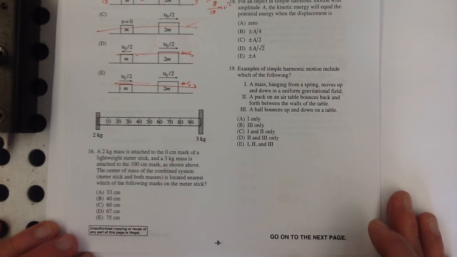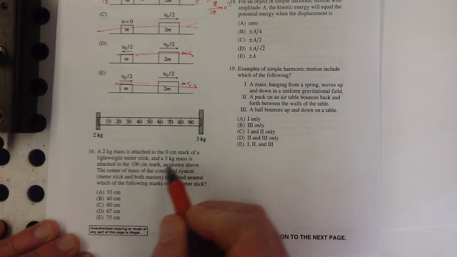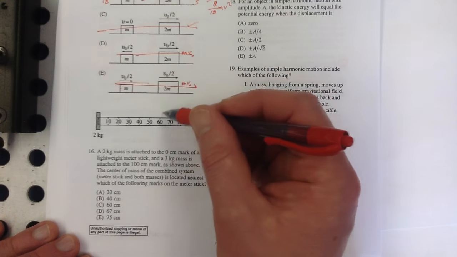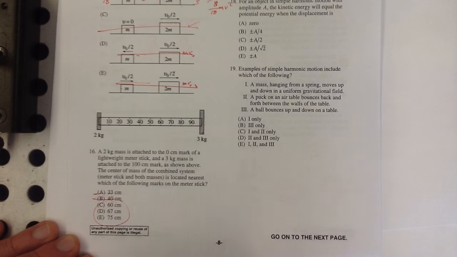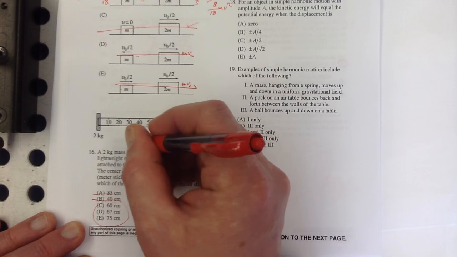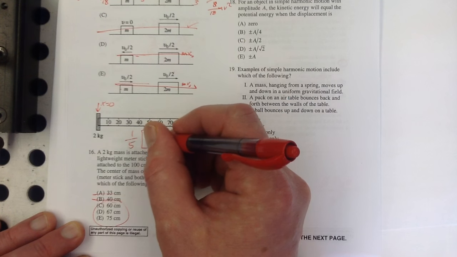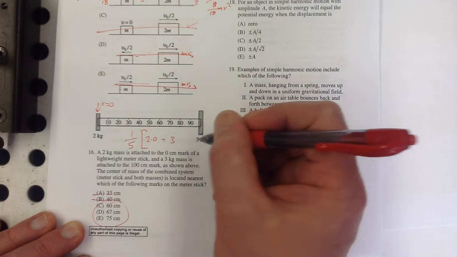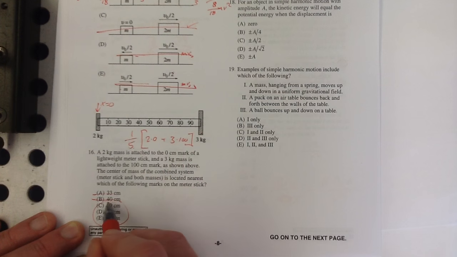Number 16. A 2 kilogram mass is attached to the 0 centimeter mark and a 3 kilogram mass here. Center of mass of the combined system is located where? Well, you think it'd be somewhere like here-ish. So maybe one of those. Definitely not here, right? Because the heavier object's here. So let's see. We do 1 over total mass times, if I take this to be x equals 0, then I have the mass there times its location, and then the mass here times its location at 100 centimeters. So that's 300 divided by 5, that's 60 centimeters.